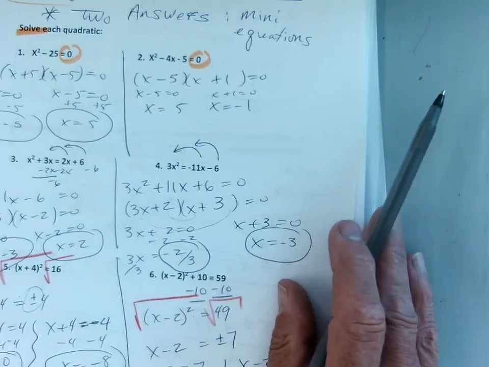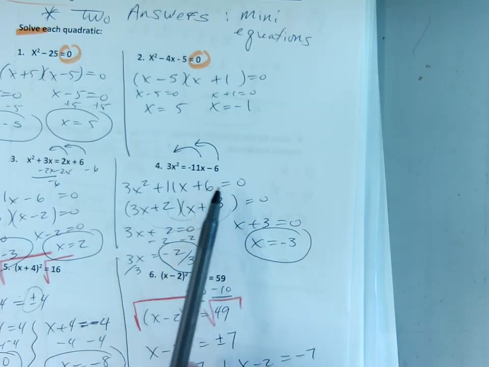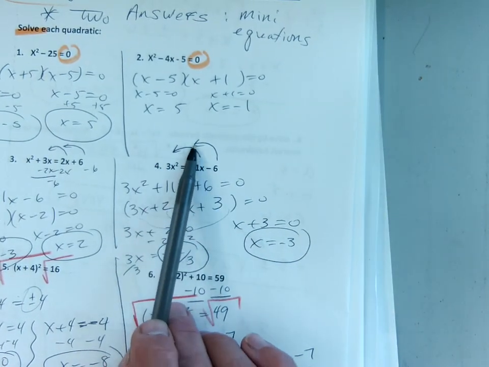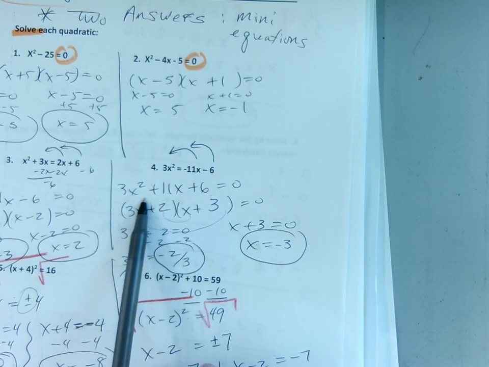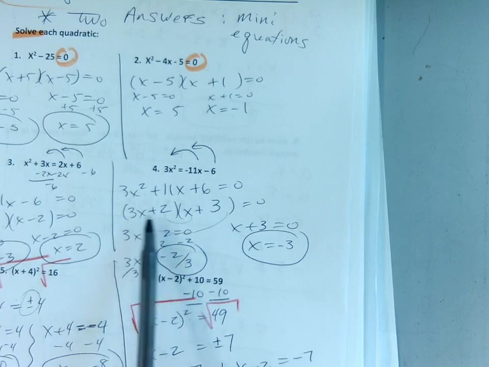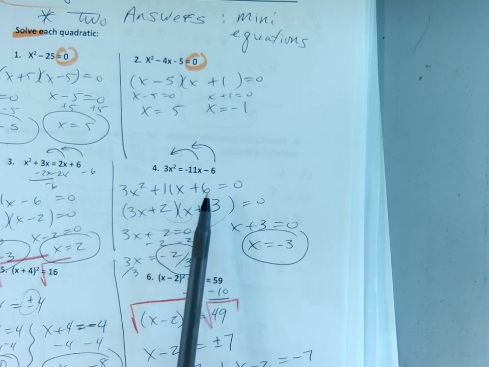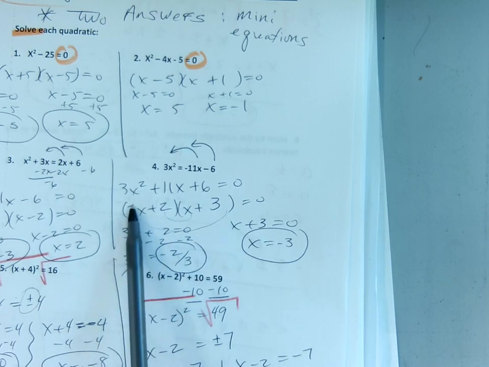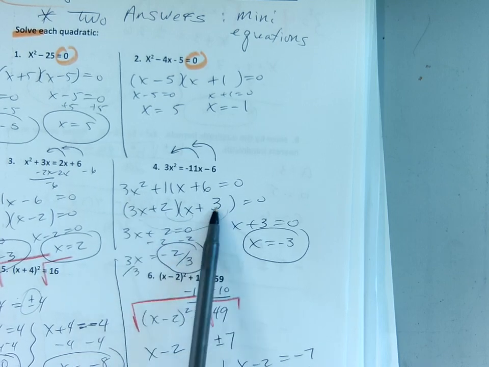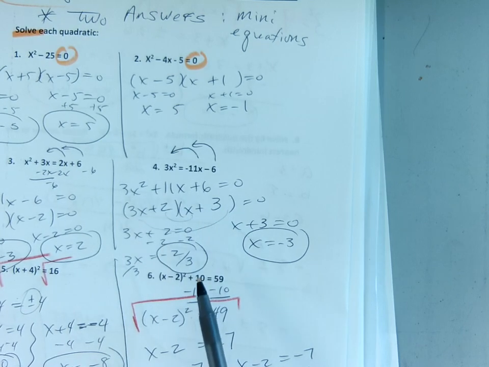Okay, number four. Same thing, it has to equal 0, so I brought over the negative 11x by adding it. So I added 11x, and I added my 6. This will factor, and you get a 3x and x. 3x and x makes the x squared. Need the multiples of 6, and I use 2 and 3. Now, where's the 11? Well, I call it the double smiley. Here's a 9x and a 2x makes my 11.